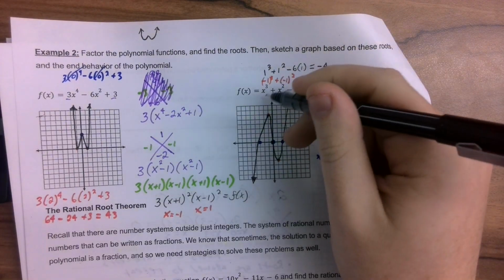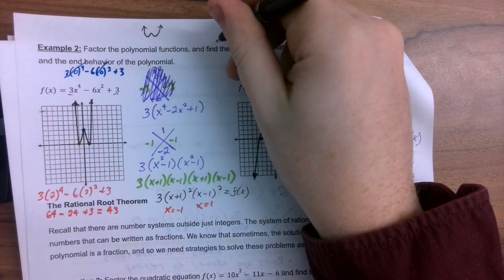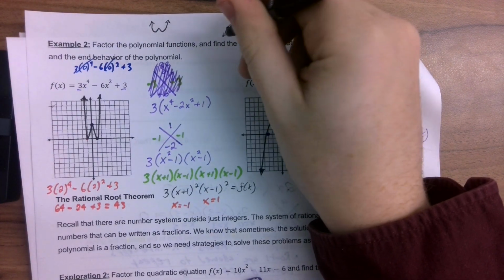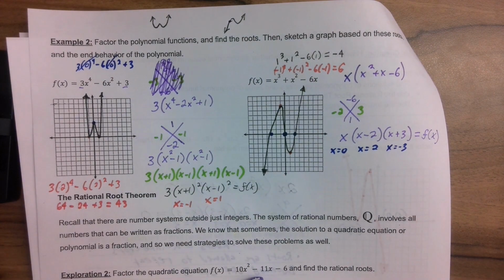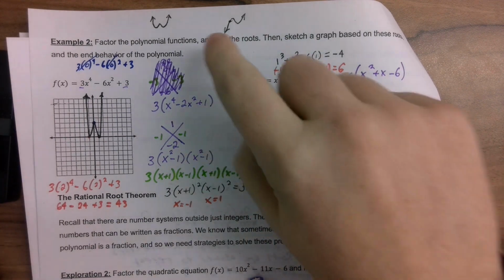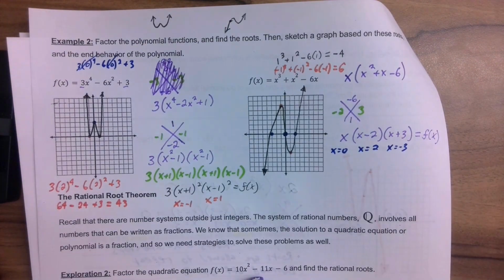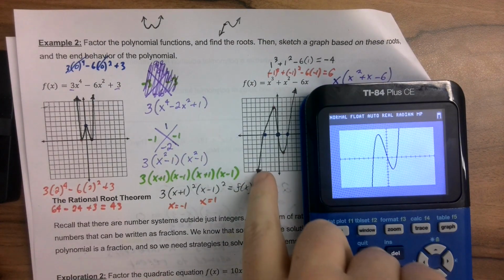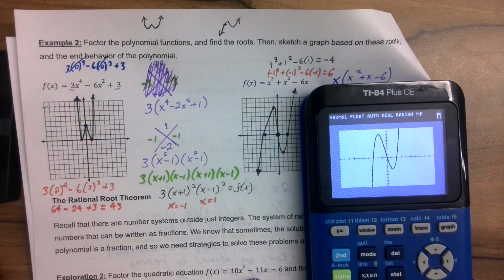Remember that if your degree is odd, it's going to be a snake shape of some sort. We don't know what kind of snake. But if your leading coefficient is positive, it means that your snake will be going from down to the left towards up and to the right. Only one way to find out how we did, and that's to graph it ourselves. Since we have no repeated roots, our lines are going to go right through the graph. Very nice.